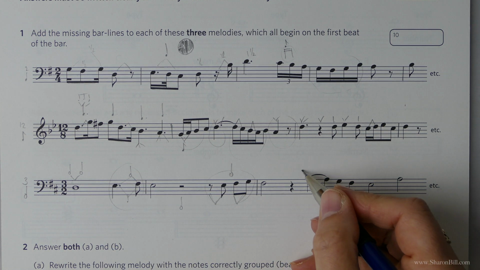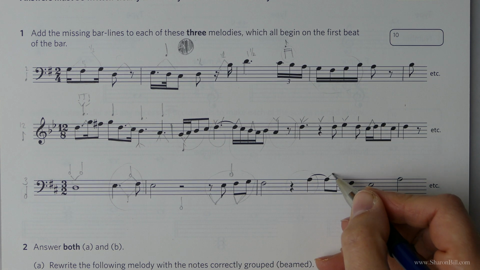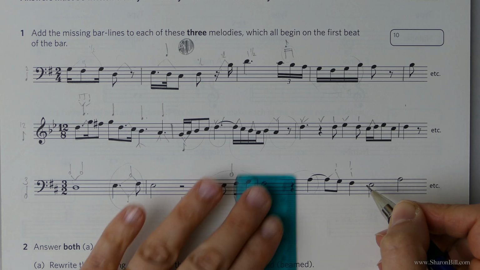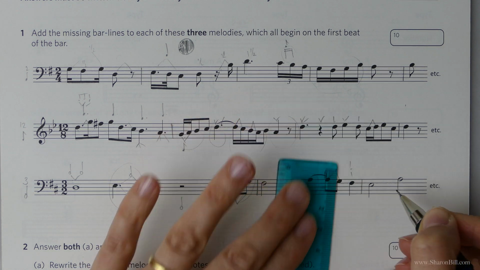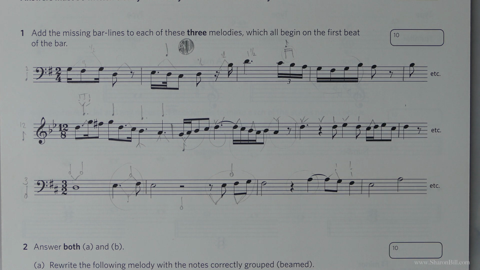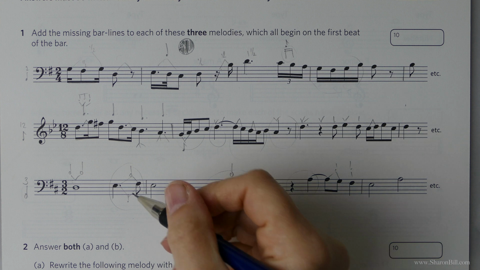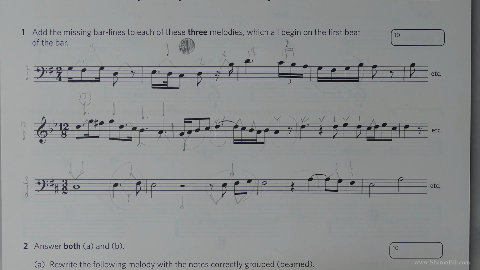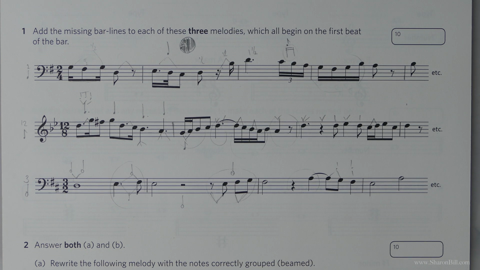1, 2, 3. Bar line. And then that's the end, because there's not enough to complete that last bar. So there we go. Just take it steady and just break your maths down and diagram it out by all means. You can always just rub out all the scribble once you've got your thinking process completed.